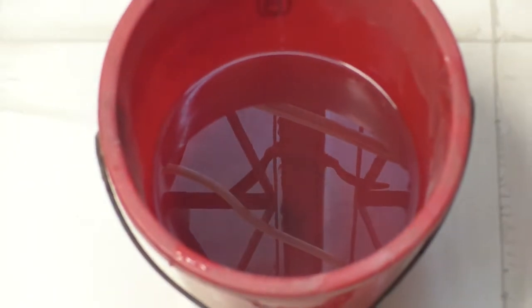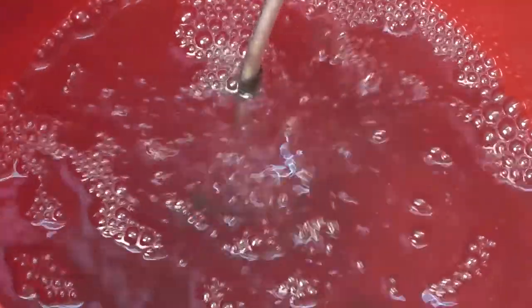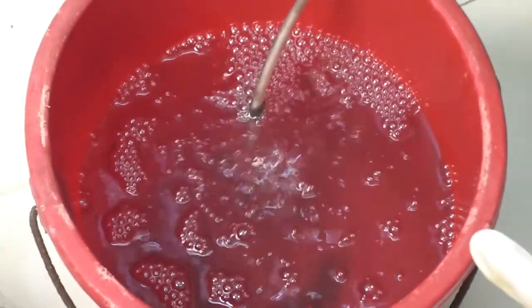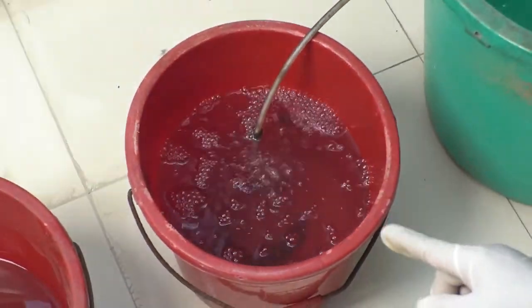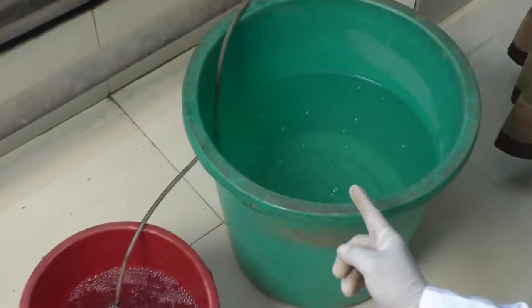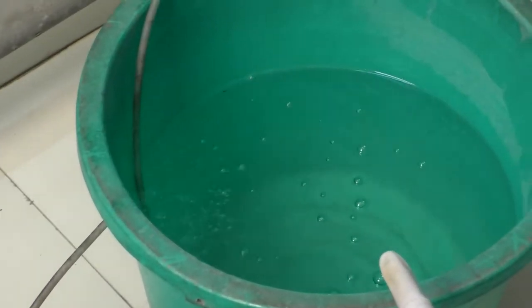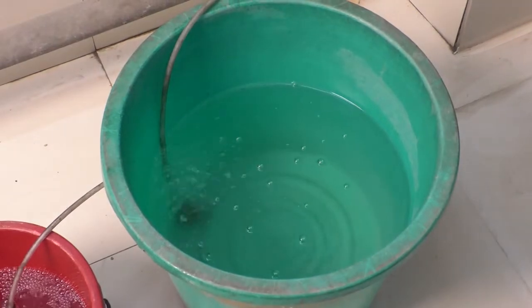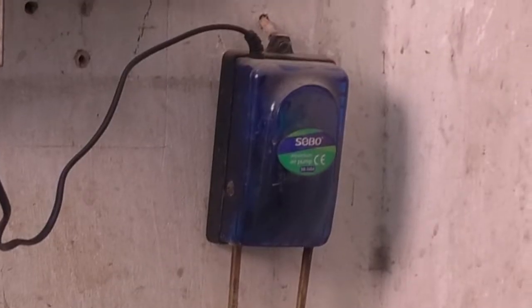Today we'll show you how to determine biochemical oxygen demand, or BOD, of a water sample. Here we took a sample for BOD determination. BOD will be determined for both aerated and non-aerated sample. For non-aerated sample, the sample will be left as it is, but for aerated sample, we'll aerate the sample continuously. To dilute the sample, we'll use tap water, which is also being aerated constantly.